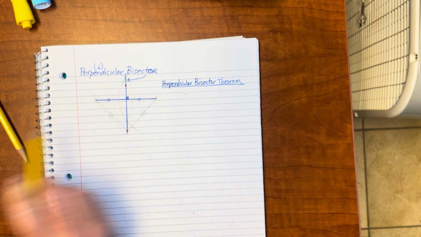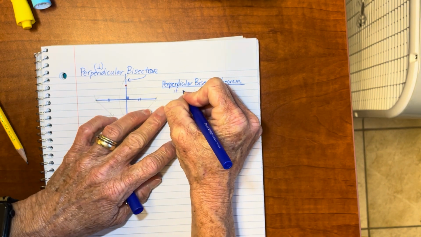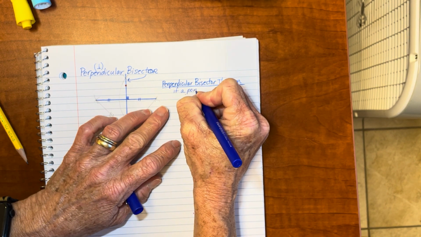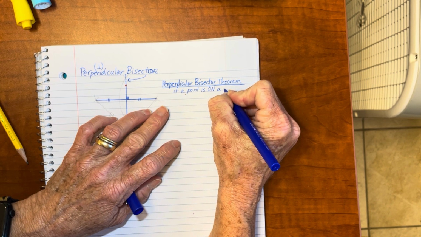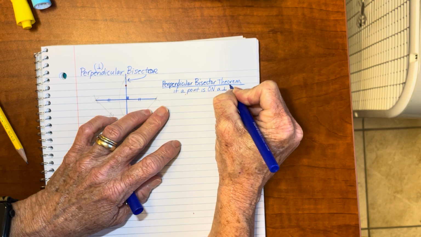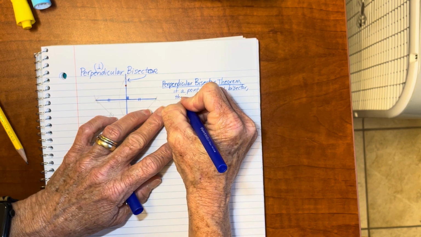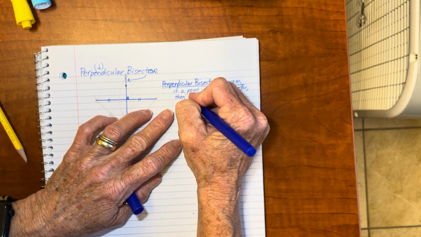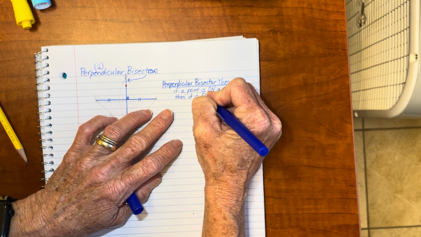And that's all the perpendicular bisector theorem says. If a point is on a perpendicular bisector, let's use the symbol perpendicular bisector, then it's the same distance away from the endpoints, right? Then it is, we use the word equidistant.